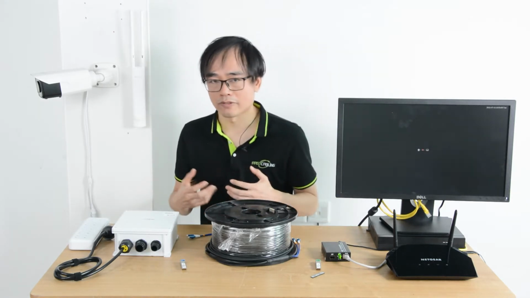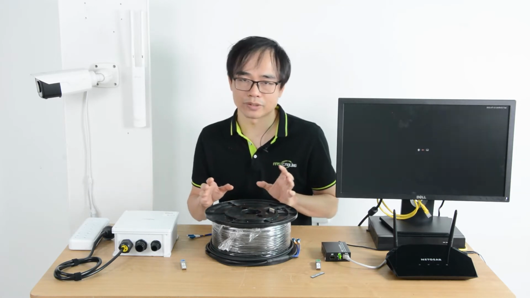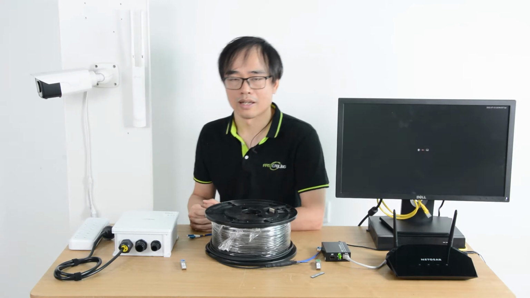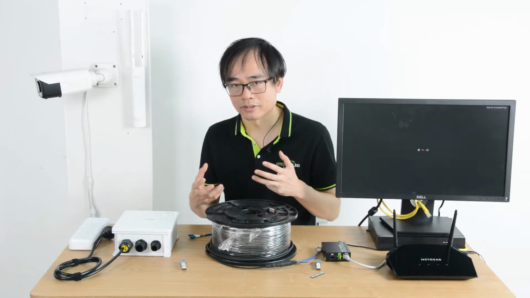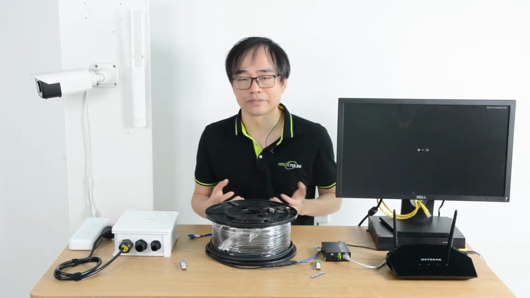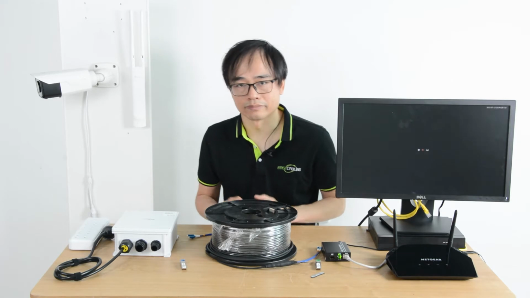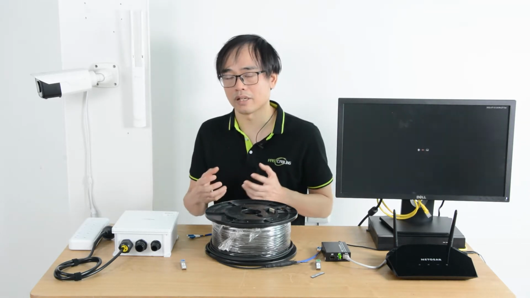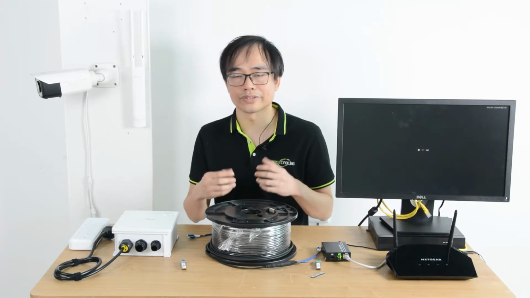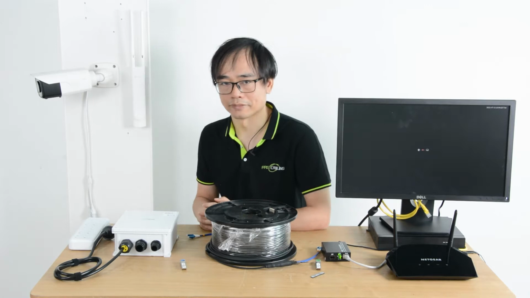The advantage of fiber optic cable is long distance. It can easily achieve up to 10 kilometers, even 80 kilometers. And also fast speed. The basic speed for a fiber optic cable system is about 1000 megabits per second. For that kind of 800 meter PoE switch, the speed needs to be compromised and lowered to only 10 megabits per second. And also low latency.